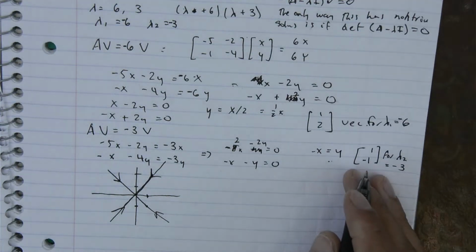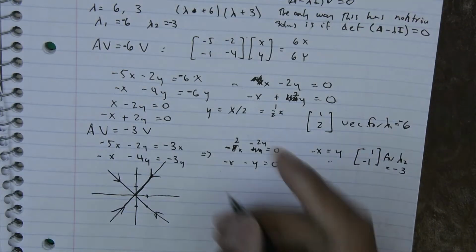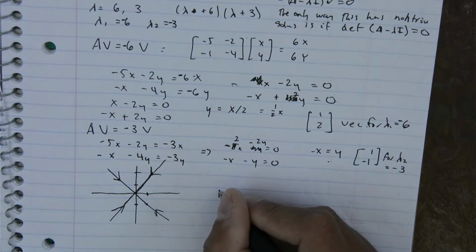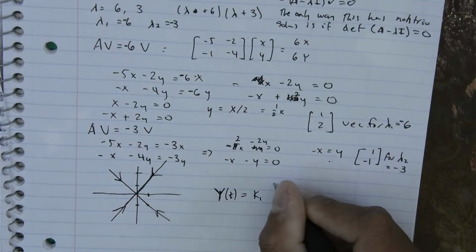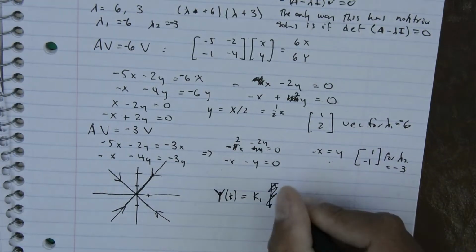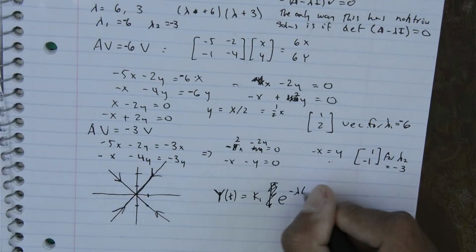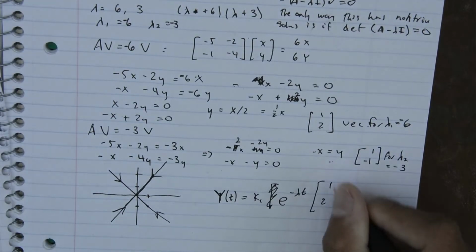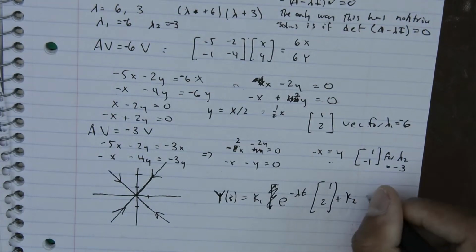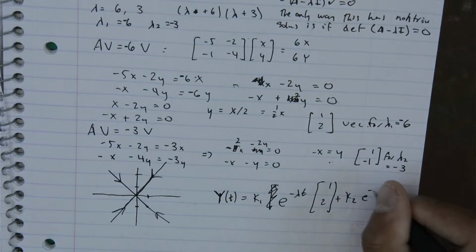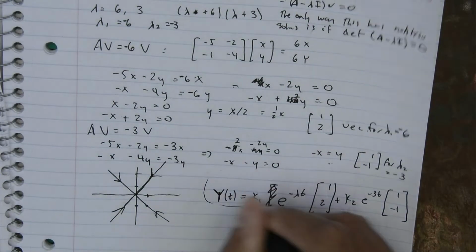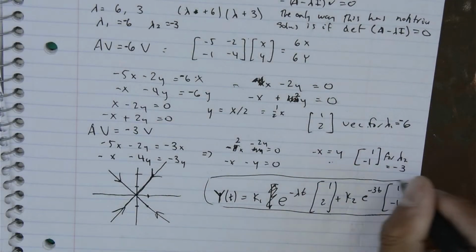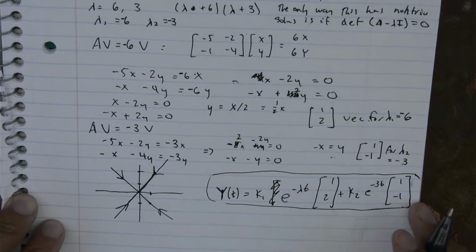Okay, great. So I think there was one other thing. Oh yeah, the general solution is going to be big Y of t is equal to k1 times e to the minus 6t times (1, 2) plus k2 e to the minus 3t times (1, -1). All right, so that is problem 3.